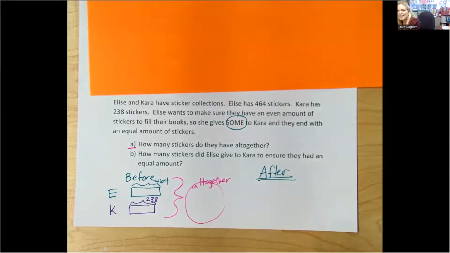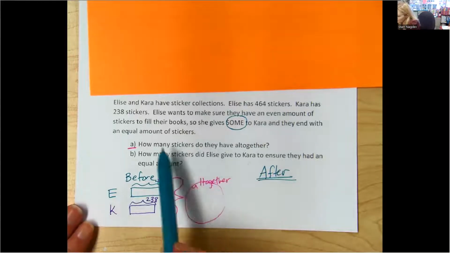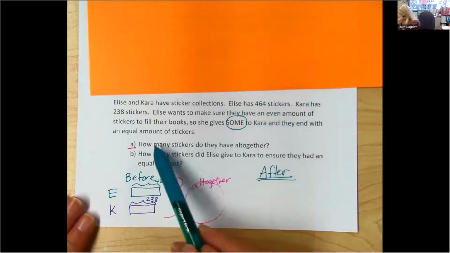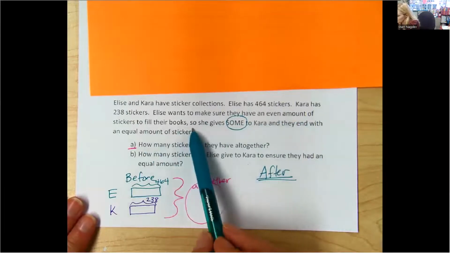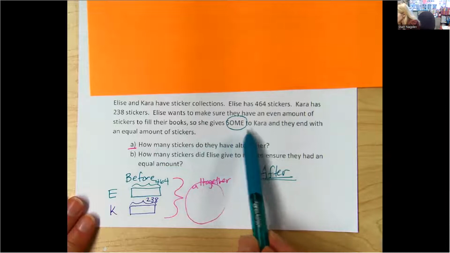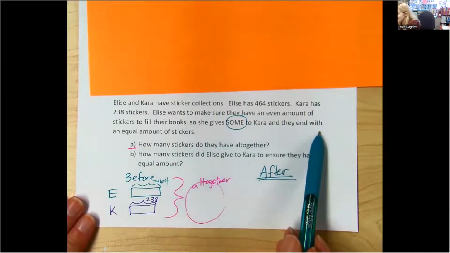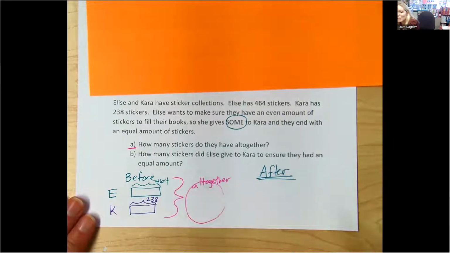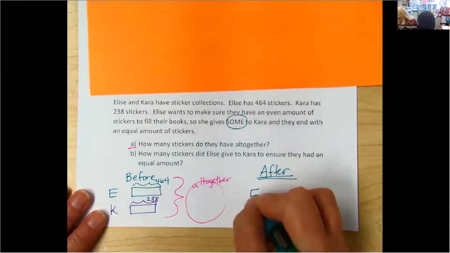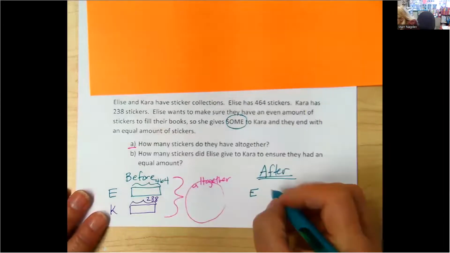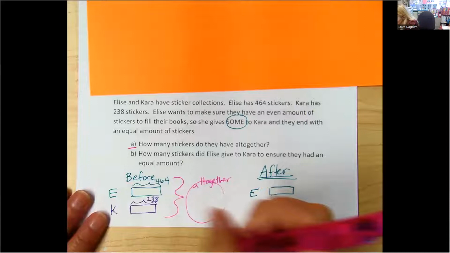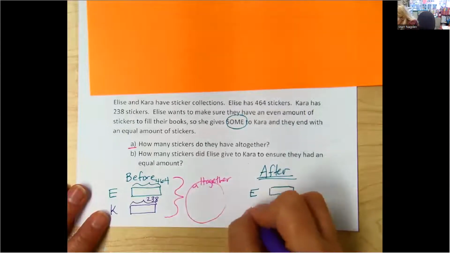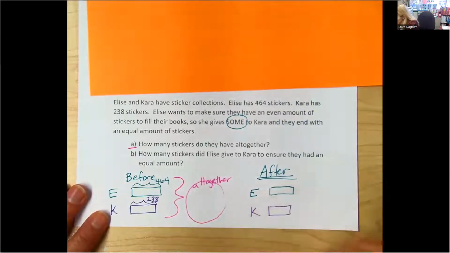What they say is, and it's so nice of you, Elise, to give your stickers to Kara, but she wants to make sure they have an even amount of stickers to fill their books. So she gives some of hers to Kara, and at the end, they have an equal amount of stickers. So now what we can do just to help us get started is draw Elise and Kara with an equal amount. Okay, we don't necessarily know what that is yet, but they have an equal amount.